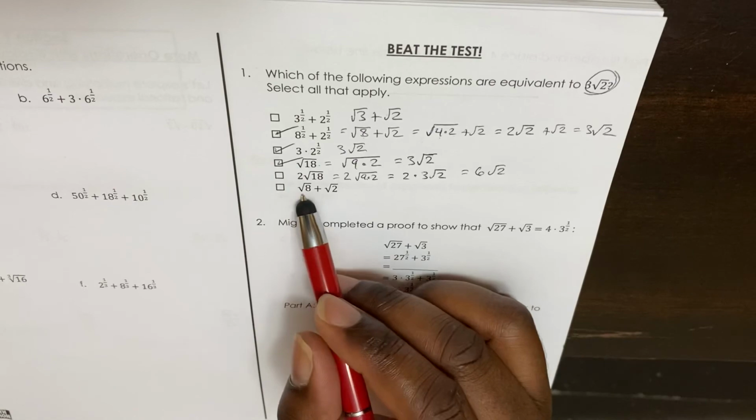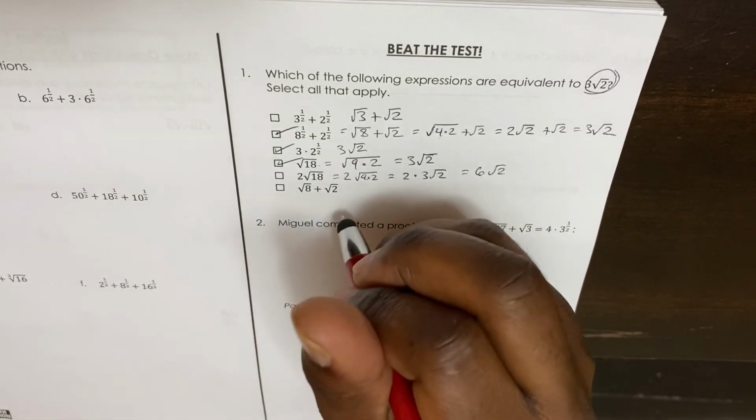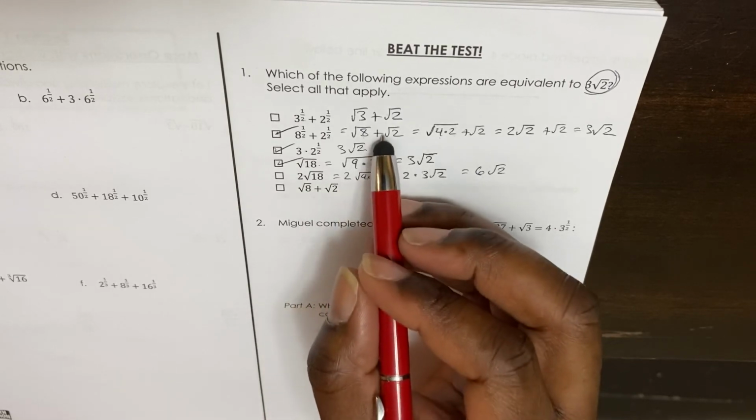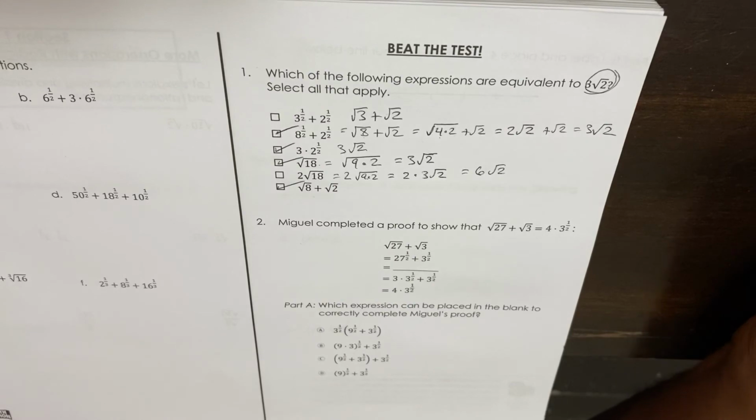Lastly, we have the square root of 8 plus the square root of 2. Square root of 8, well, that's like what we did up here already. So we already know that that's equivalent. So yes, that's the one. Okay.